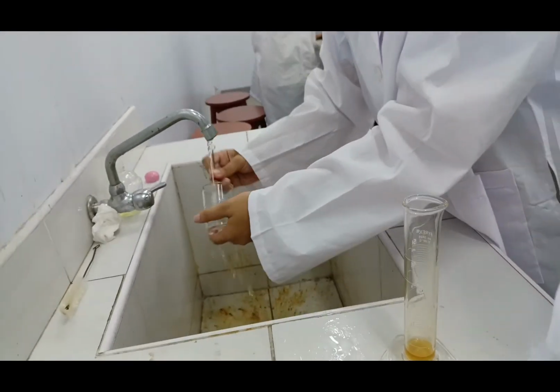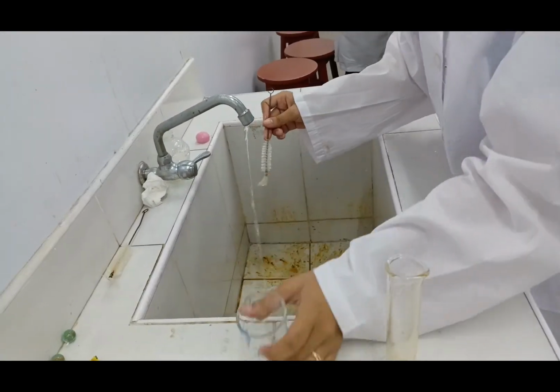Once done, wash and dry the cylinder and the marble.